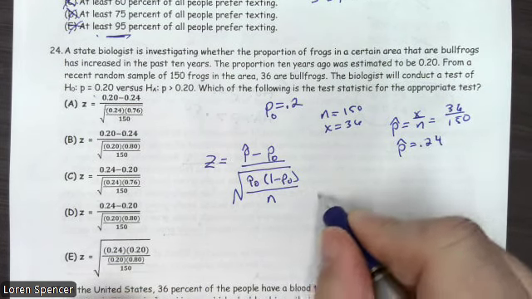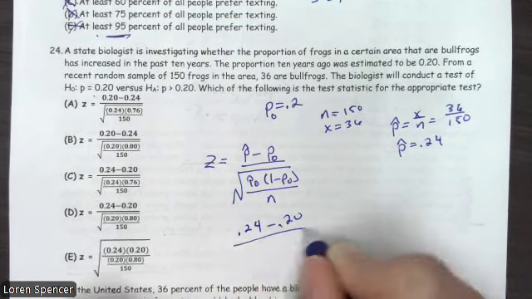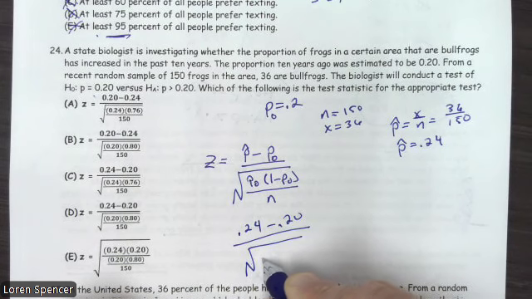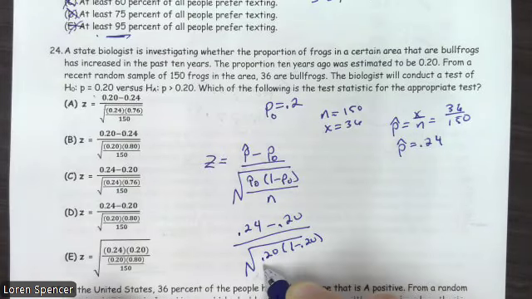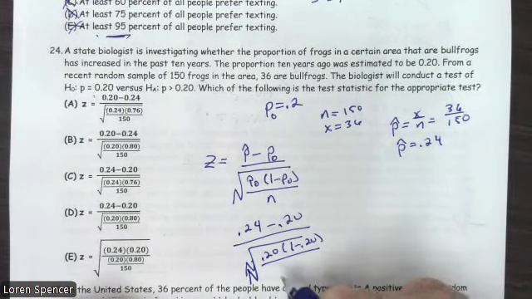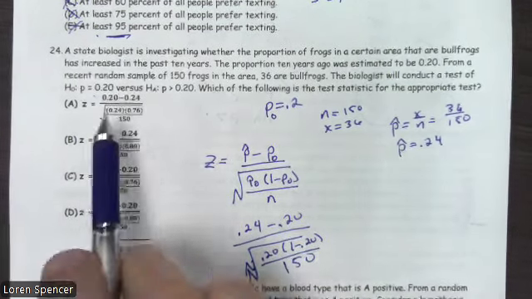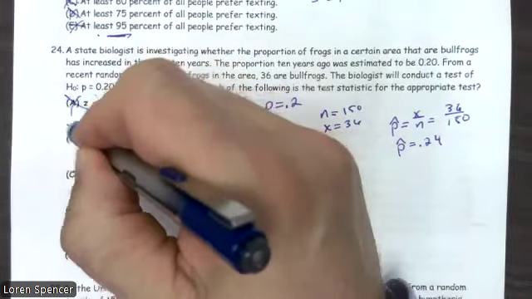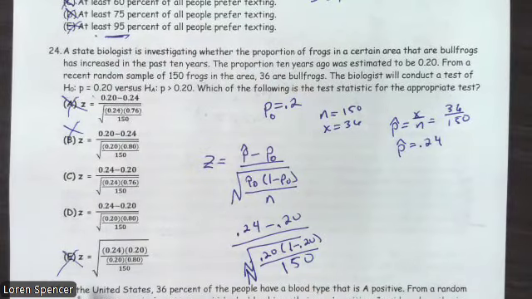So I should have 0.24 minus 0.20 over the square root of 0.20 times 1 minus 0.20 over our sample size of 150, and this should all be underneath a radical. Make sure that that's done that way. Okay, so this is wrong. Wrong. That's wrong. So now we're down to these two.